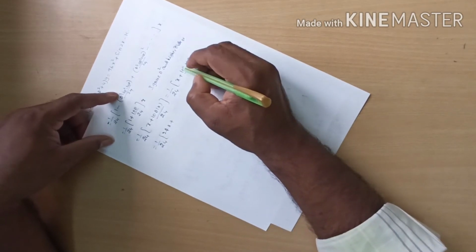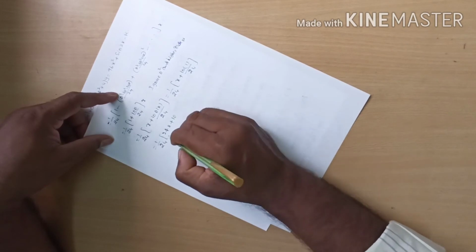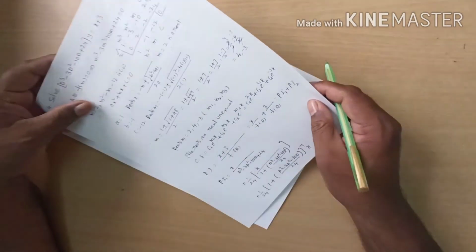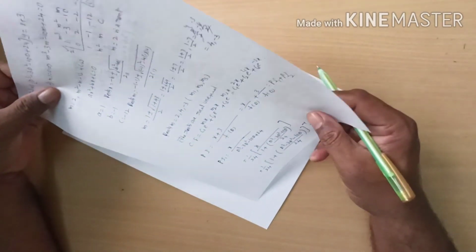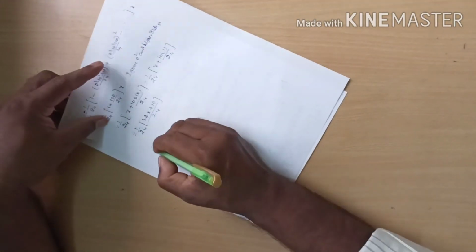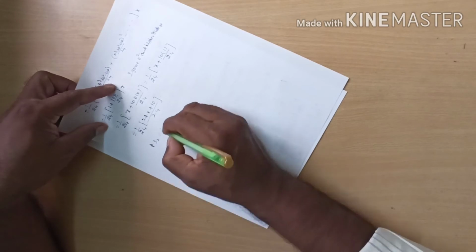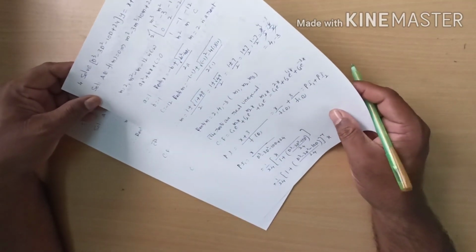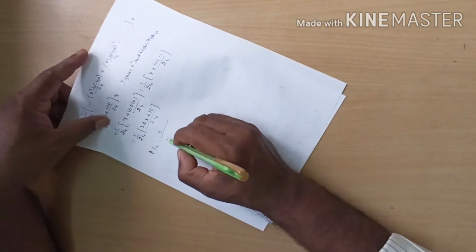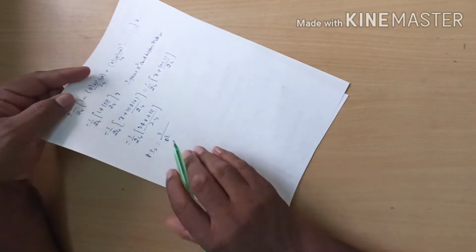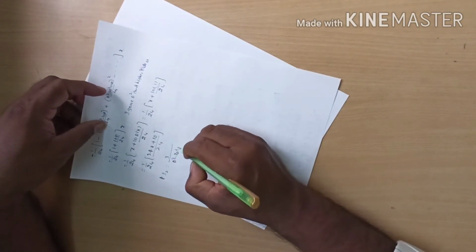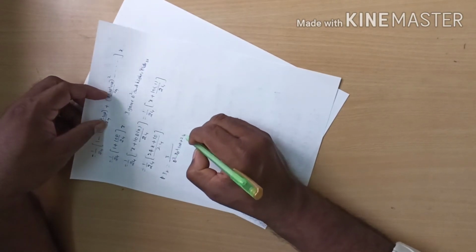plus 10 by 24, that is PI1. Next, coming to PI2, it is equal to 3 by f of D. What is f of D? D power 3 minus 3D square minus 10D plus 24.